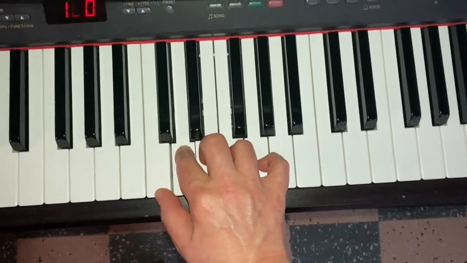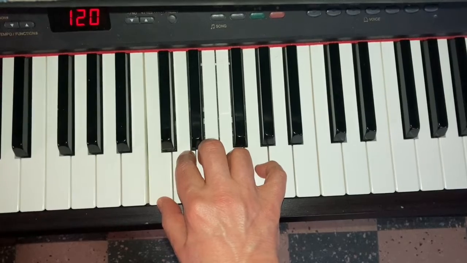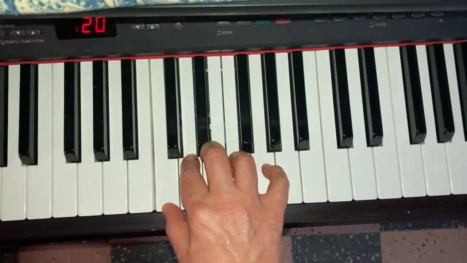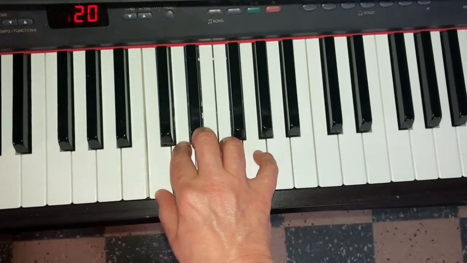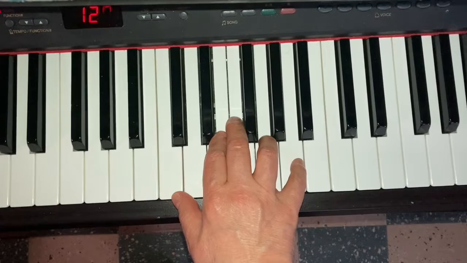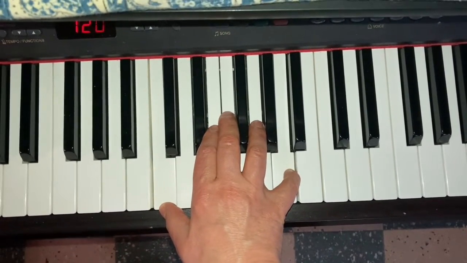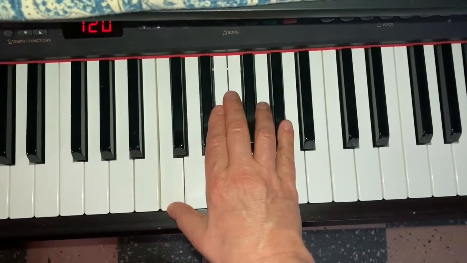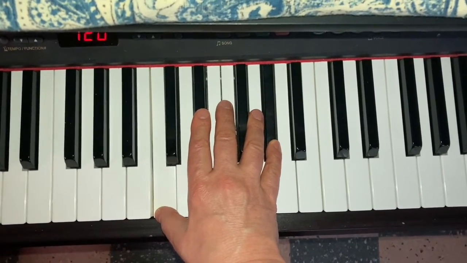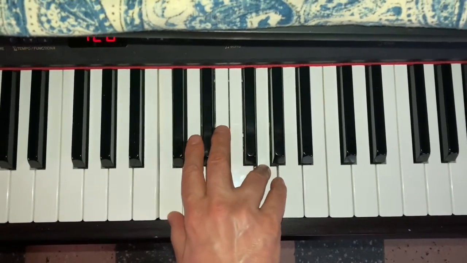If you were to spell this C-D, that's a major second. If you spell it C-E double flat, that's a diminished third. Let's take another minor interval as an example. A major sixth, C to A, becomes minor if it's C to A flat. And it becomes a diminished sixth if it's C to A double flat.